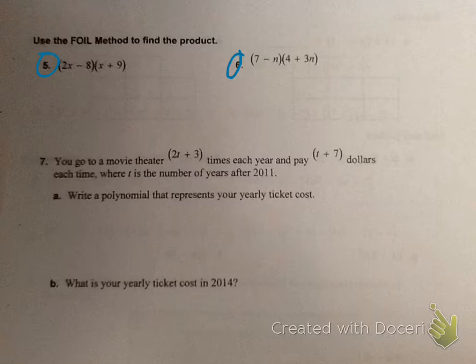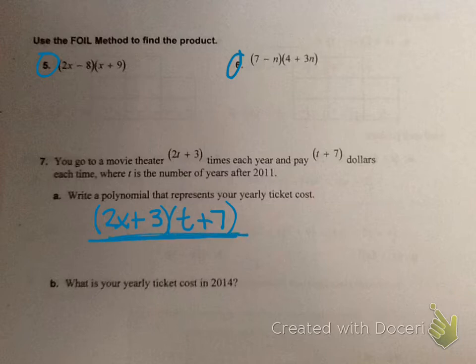You go to a movie theater 2t plus 3 times each year and pay t plus $7 each time, where t is the number of years after 2011. Write a polynomial that represents your yearly ticket cost. So 2t plus 3 is the number of times you go, and you pay t plus $7. So your yearly ticket cost is this, but it doesn't fit the description yet as a polynomial. So to write this as a polynomial, we have to multiply it out.